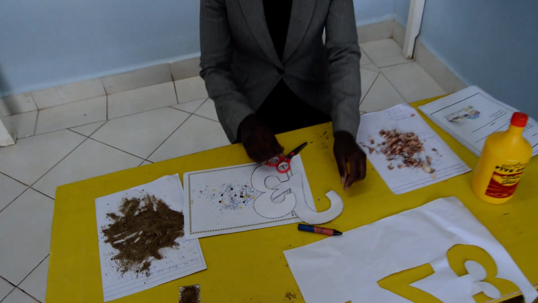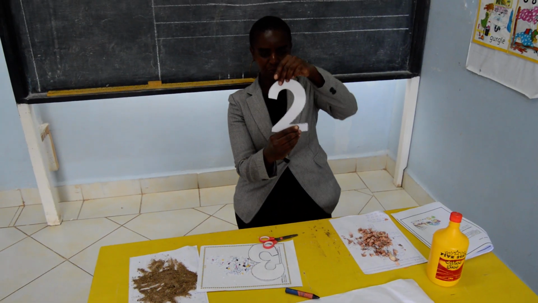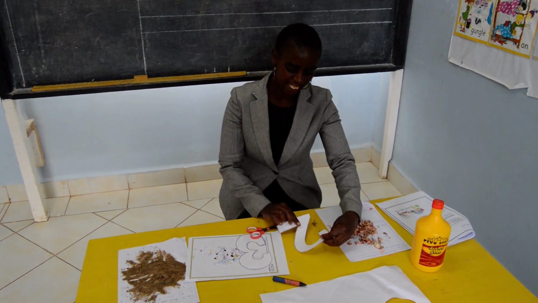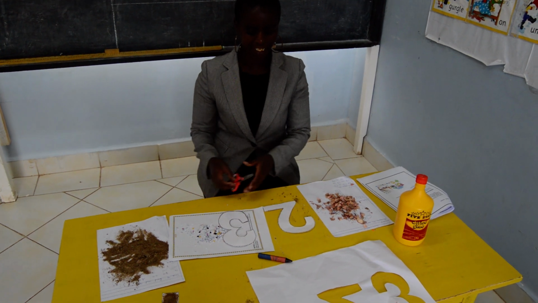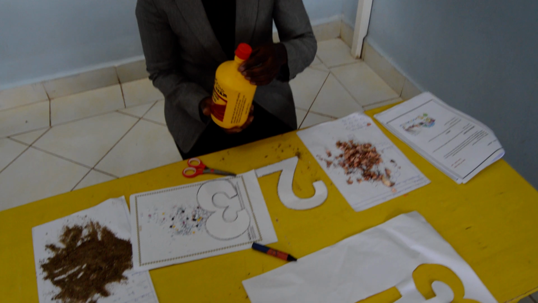Good. That's number 1. We are going to also use another material here for number 2. Which number is this? Number 2. Again, I took a paper, I drew it, then I cut it.